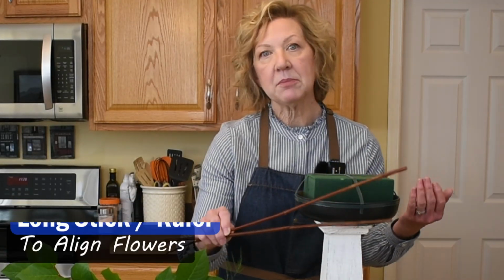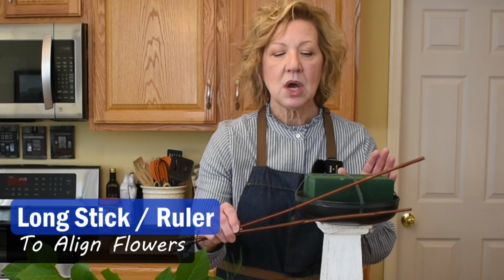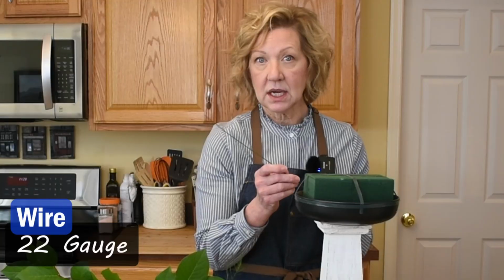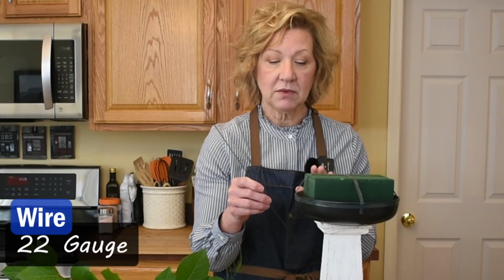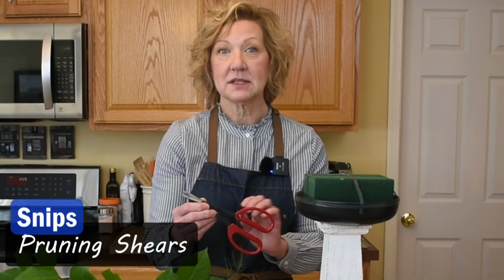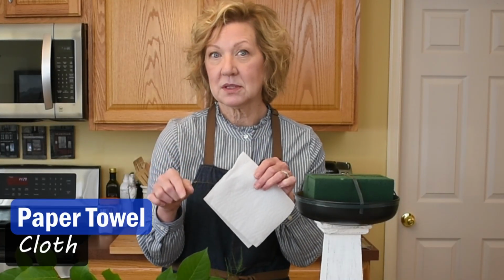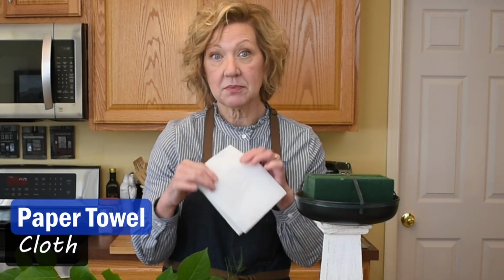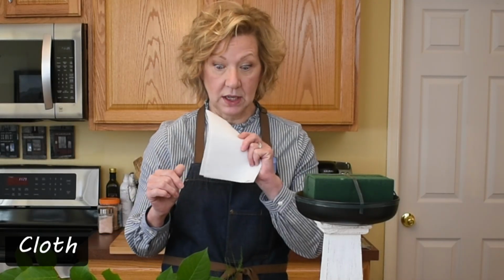I do have some bamboo skewers. You could actually use a ruler. What this is going to do is help me determine that 45-degree angle. I have some wires in case I have to wire any of my greens or my flowers. And then of course, you'll need some nice sharp snips. I do have also a paper towel that I'm going to use to help strip some of my greens, some of my eucalyptus. This is a handy dandy little tool right there.